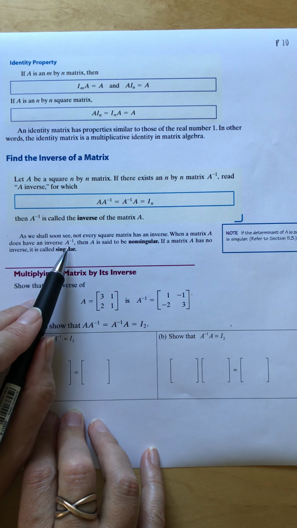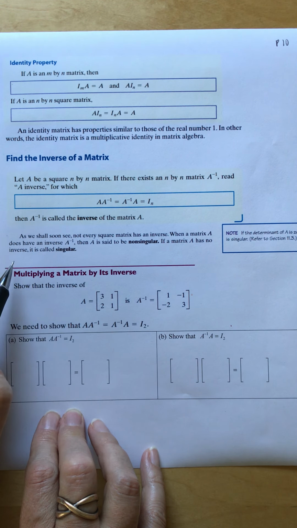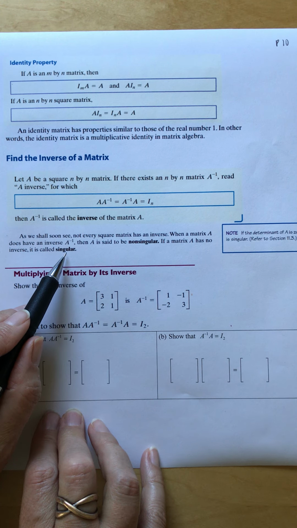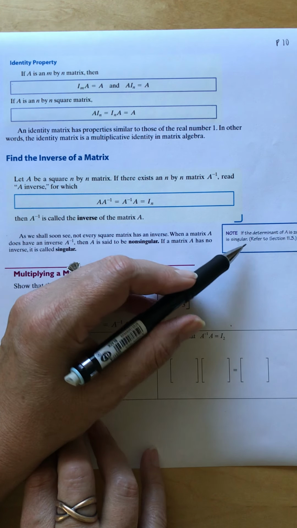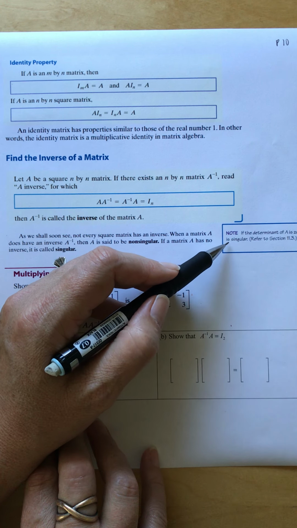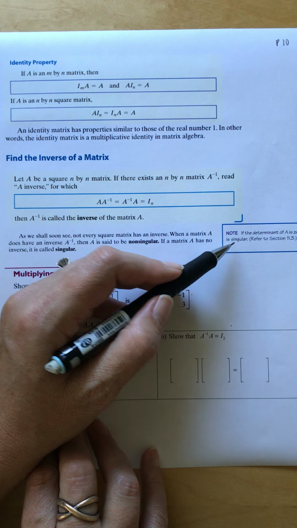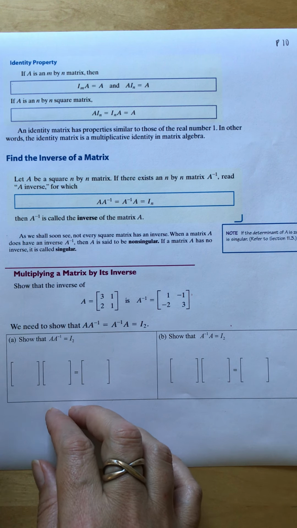If A does have an inverse, it's said to be non-singular, but if matrix A has no inverse, it is called singular. There's a quick check so that you don't have to go through the steps of actually trying to find the inverse to figure out that it doesn't exist. If the determinant of a matrix is 0, then it is singular, meaning it will not have an inverse. So if you check to see what the determinant is, if it's 0, then there's no inverse to find.